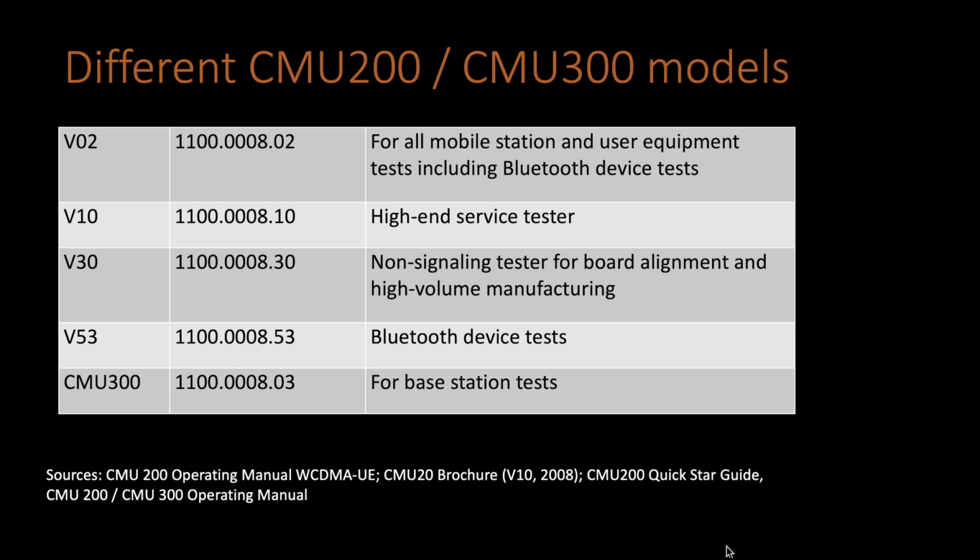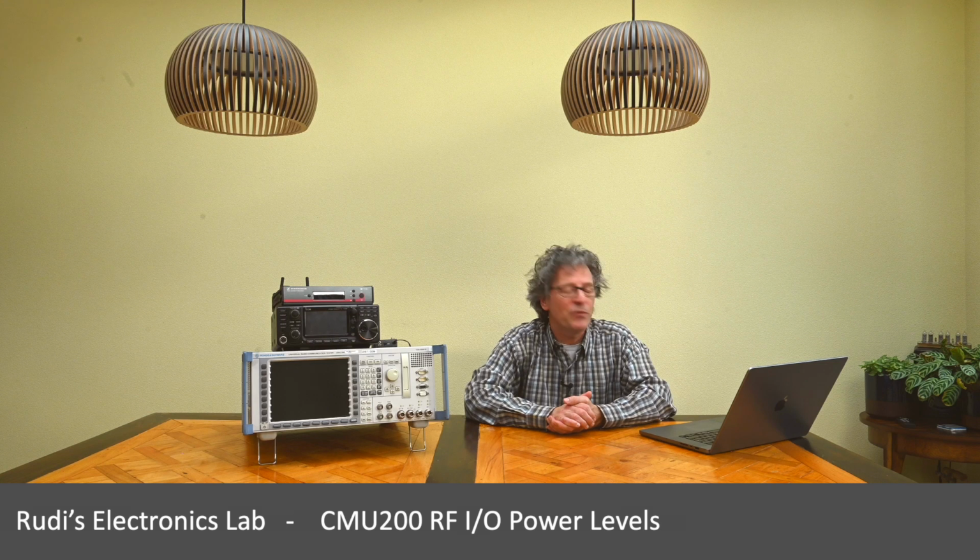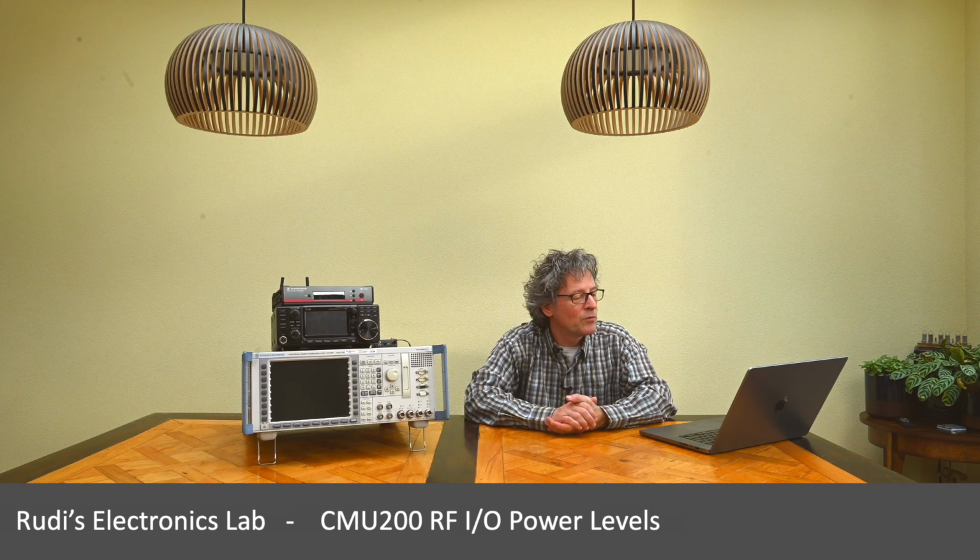Then I got unit 52 specifically for Bluetooth test. And then we got the CMU 300, which is for base station tests. So many of the protocols are tested just the other way round. So these versions are actually specific configurations, I think, of the device in terms of options.